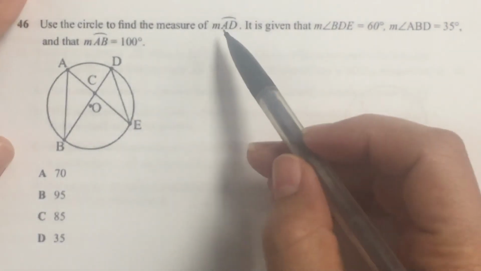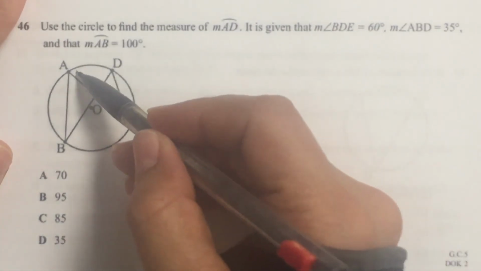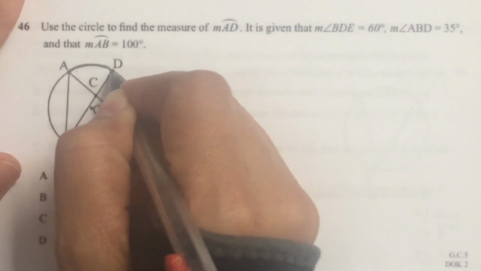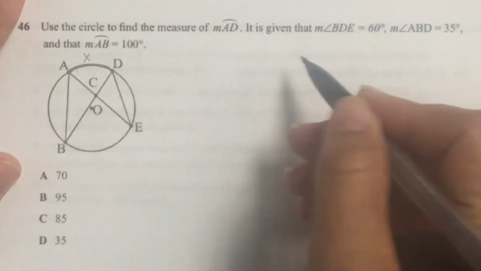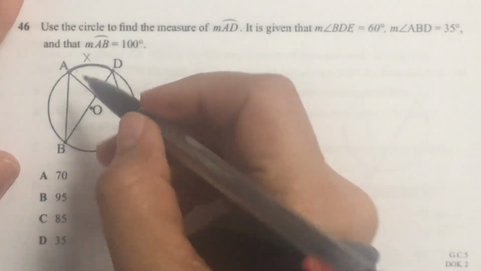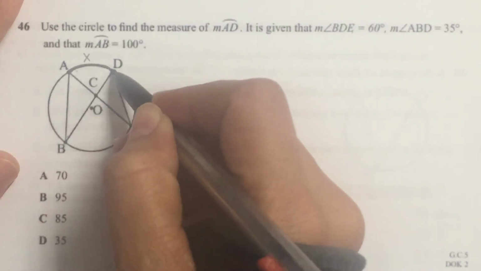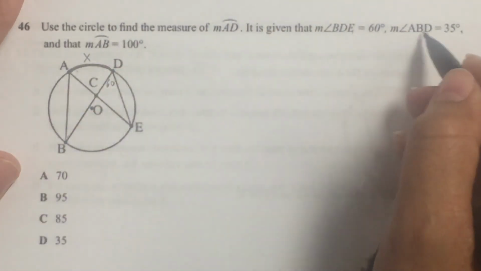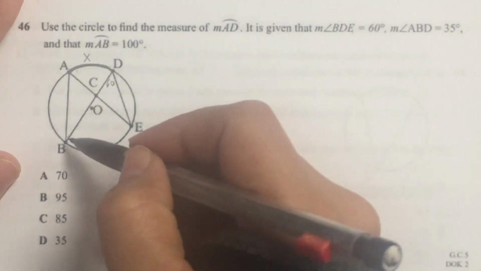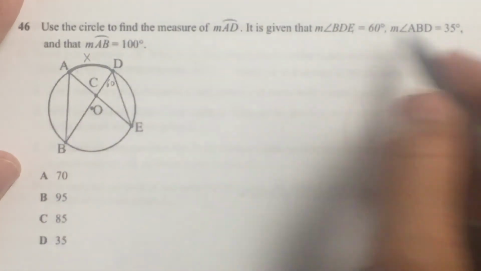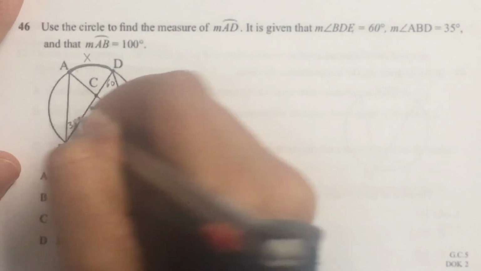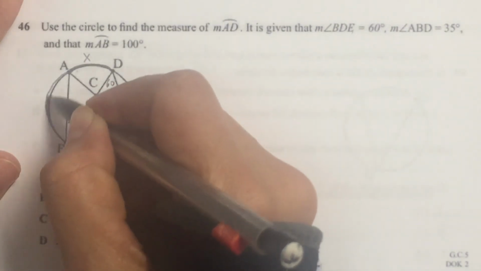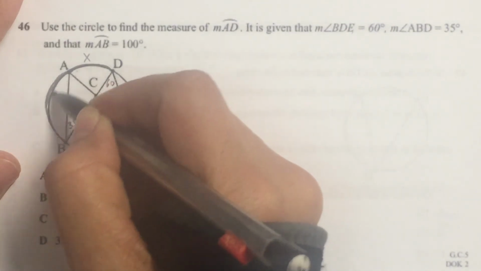Use a circle to find measure AD. AD. So find this. This is what I'm looking for here. So that's x. Given BDE is 60. ABD is 35. And the measure of arc AB is 100.